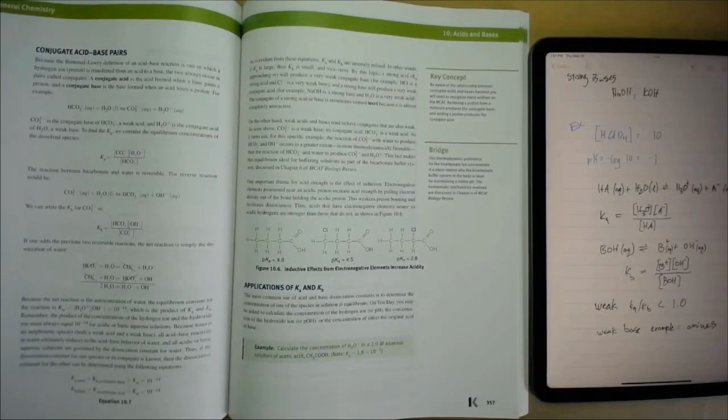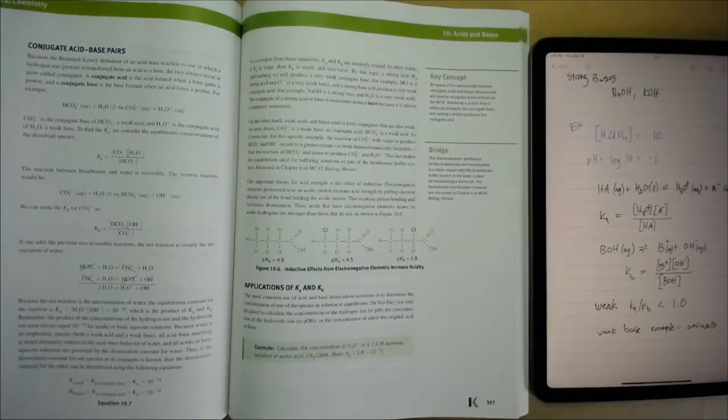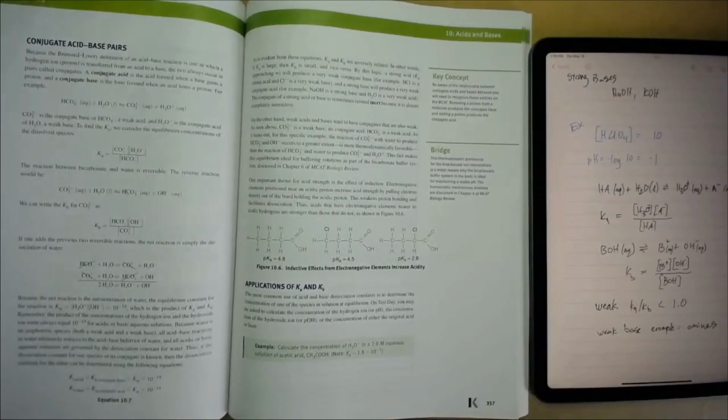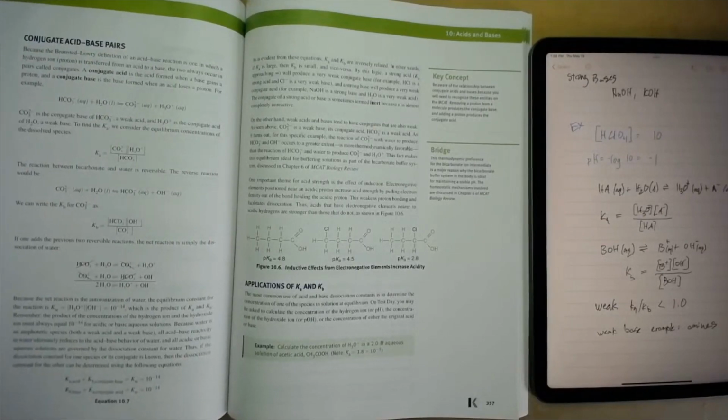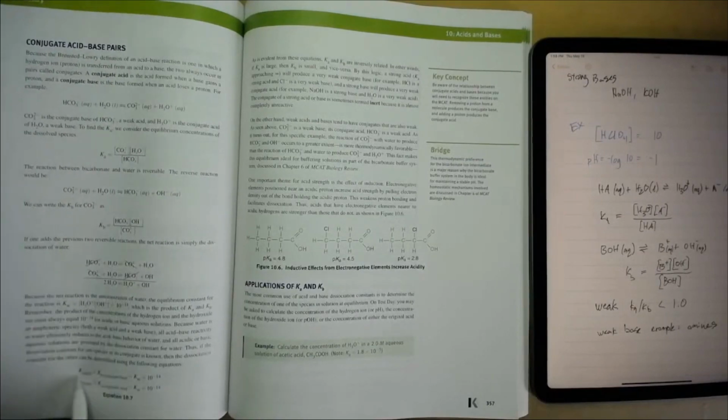Because water is an amphoteric species, both a weak acid and a weak base, all acid-base reactivity in water ultimately reduces to the acid-base behavior of water, and all acidic or basic aqueous solutions are governed by the dissociation constant for water. Thus, if the dissociation constant for one species or its conjugate is known, then the dissociation constant for the other can be determined using the following equation.